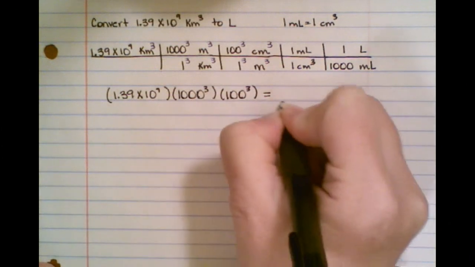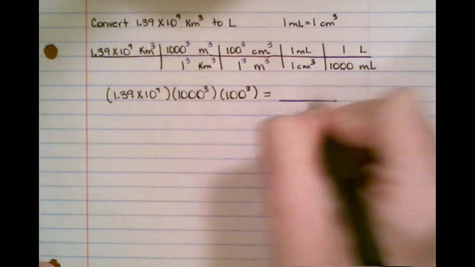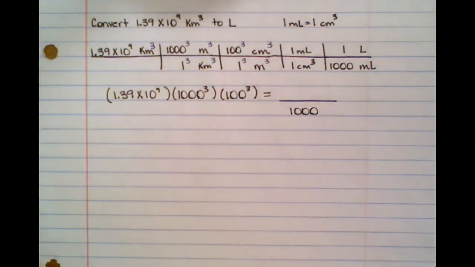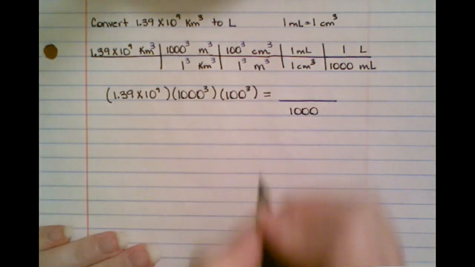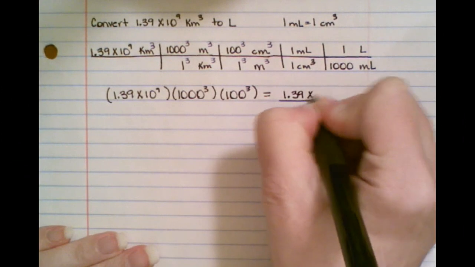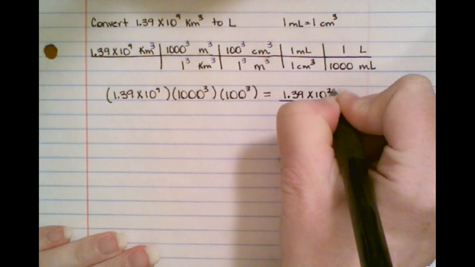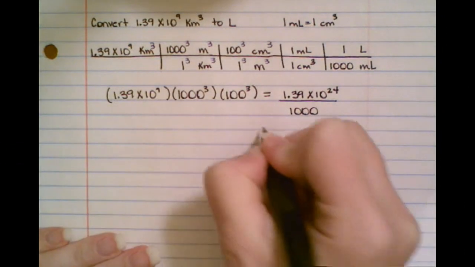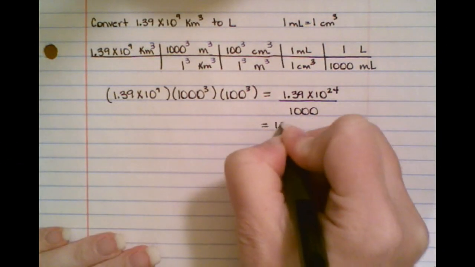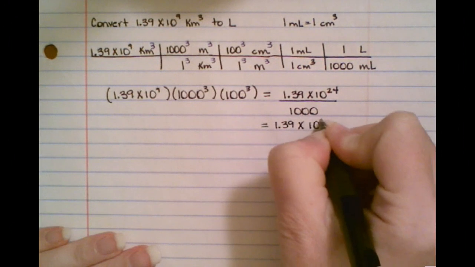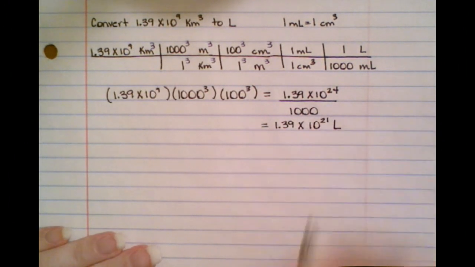And then I'm going to take this number and divide it by the only thing that's on the bottom. When you did your calculation, you should have obtained something that was to the 24th. And then you're going to divide by that bottom, and that's going to give you 1.39 times 10 to the 21st liters.